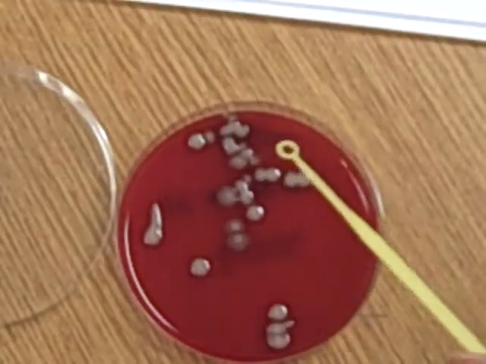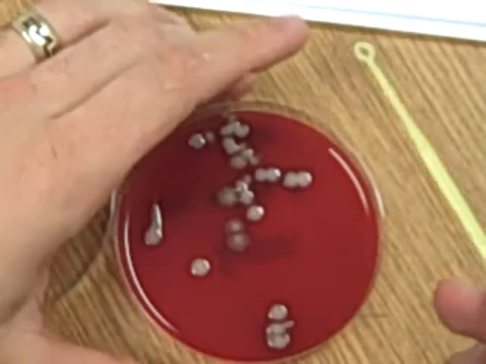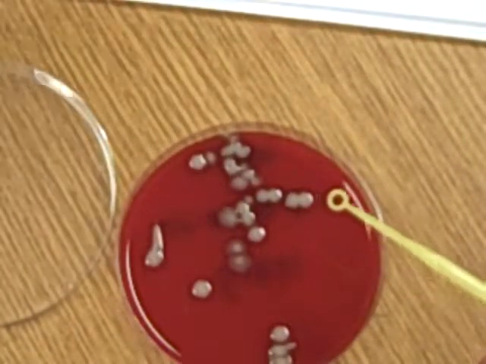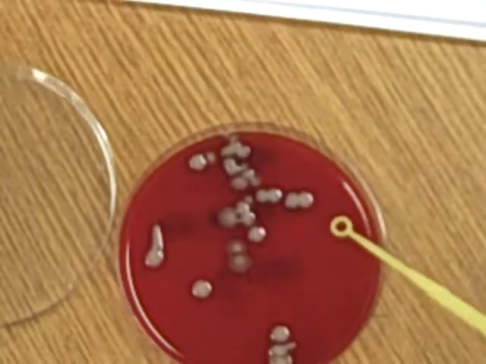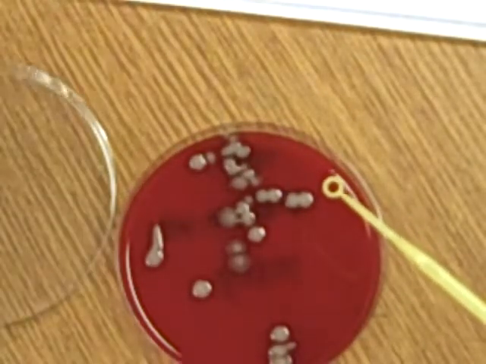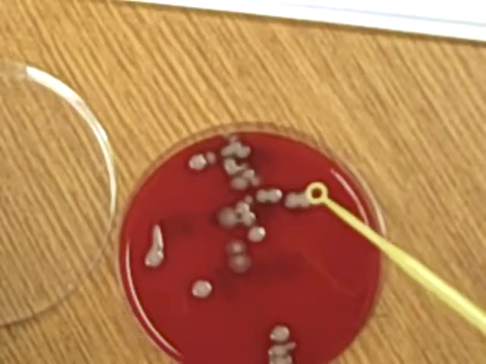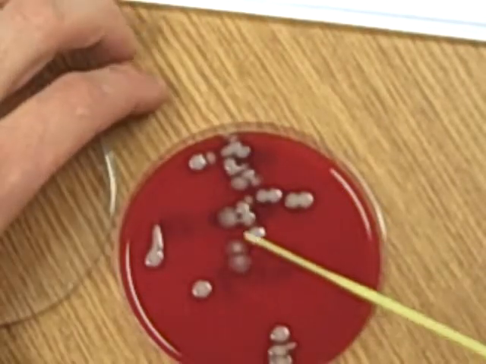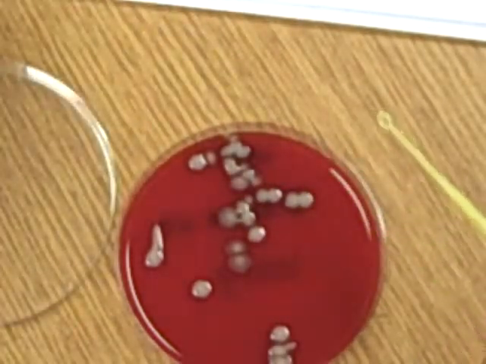However, it's not so simple. If we were to report out a result to the doctor like, hey, there were 6 colony forming units in every 10 microliters of urine, it doesn't mean a whole lot. So what we do is we try to correct for that and report out to the doctor the number of colony forming units per milliliter.